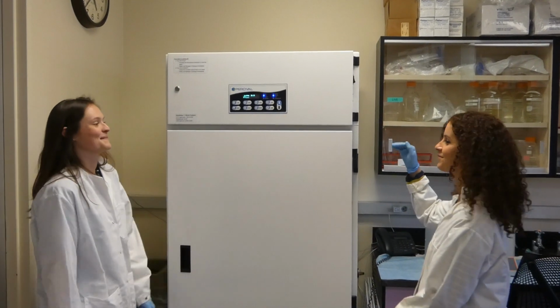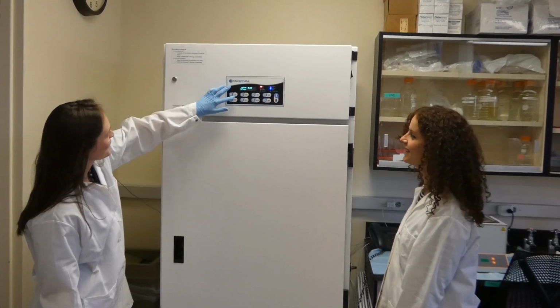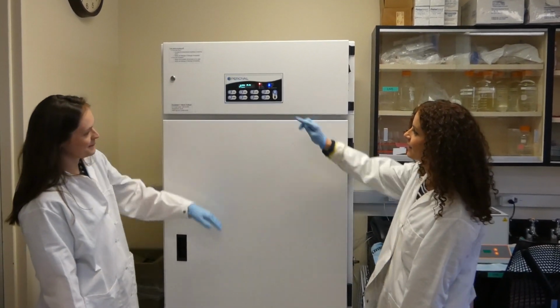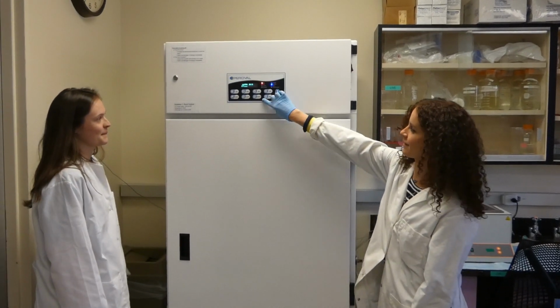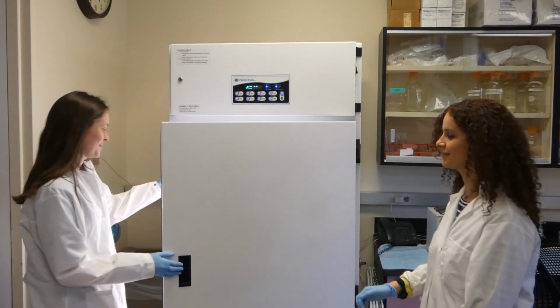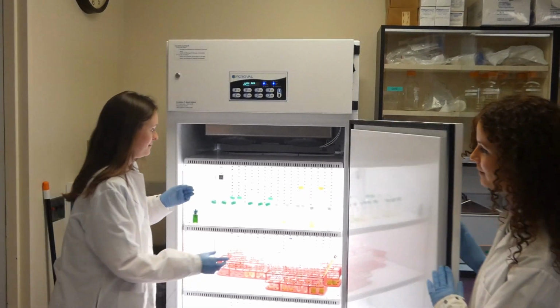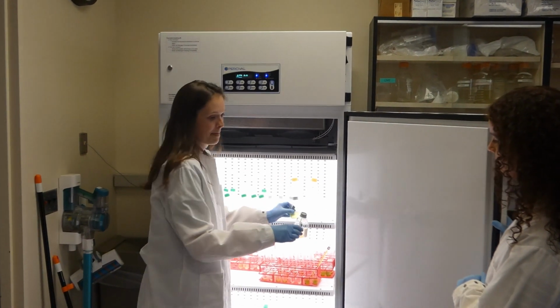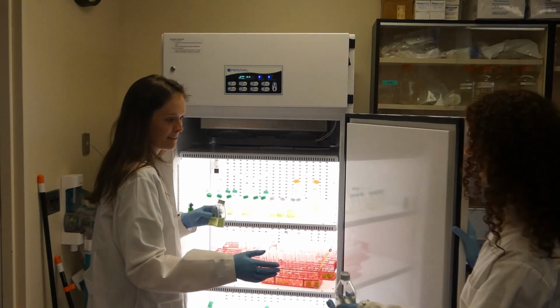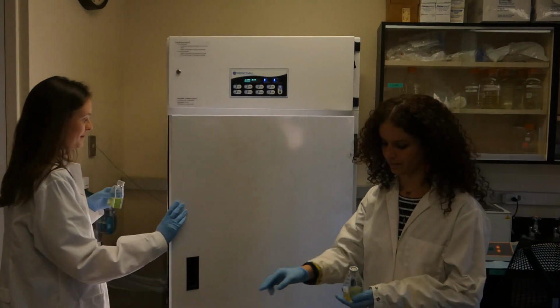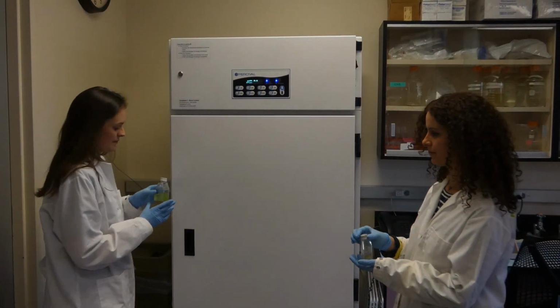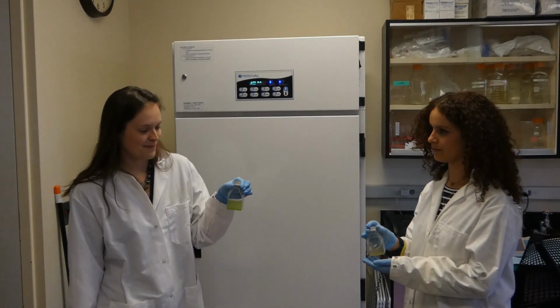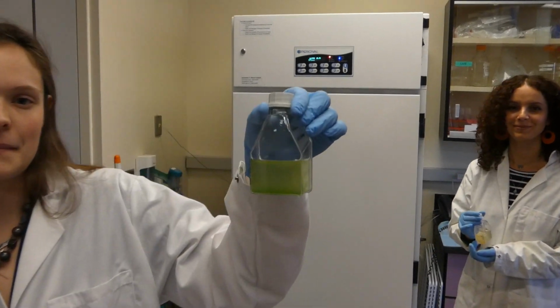This is one of the incubators we have in the lab. We can change the settings to give our bugs the optimal conditions for temperature, light cycling, and light intensity, similar to their natural conditions. This incubator in particular runs on 12 hours with light and 12 hours without light to mimic the daily cycling. We maintain the culture in different size flasks that have a vent on the top to allow air to flow in and out.